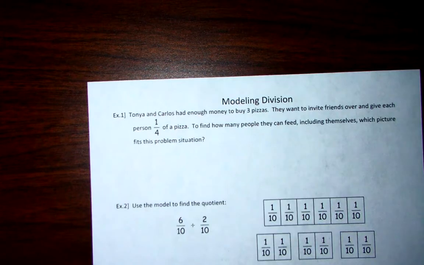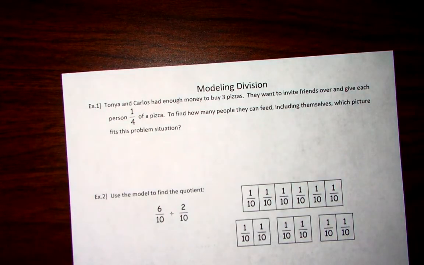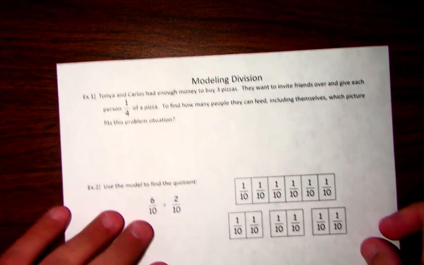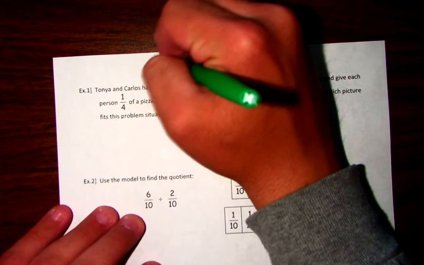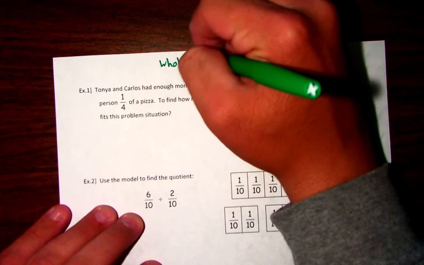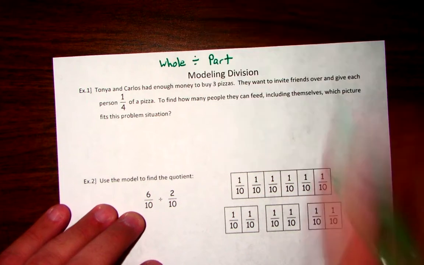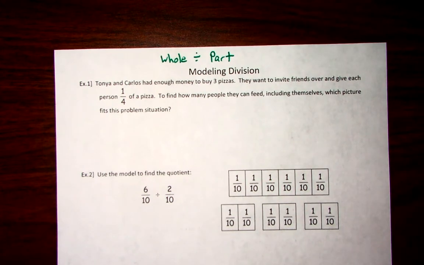All right, we're going to move into modeling division problems. And when you are modeling, you're looking for the whole divided by the parts. All right, so the first one.